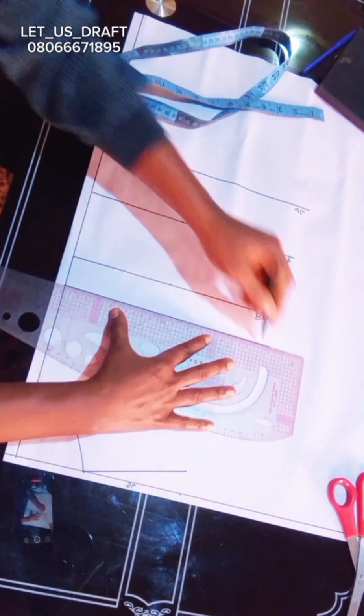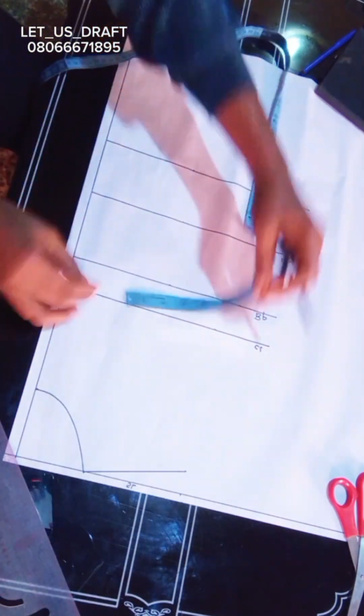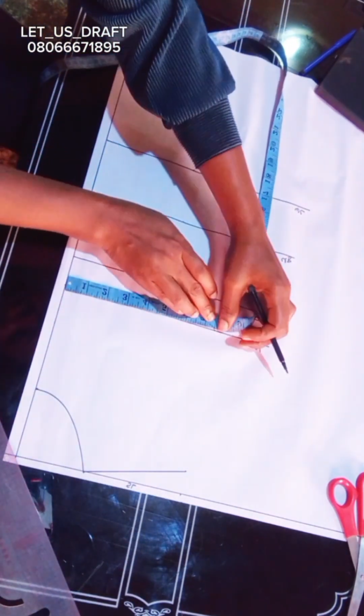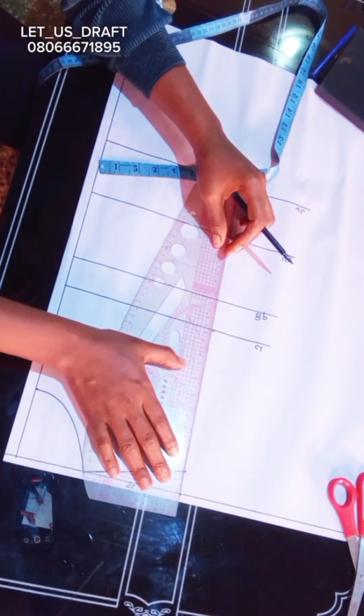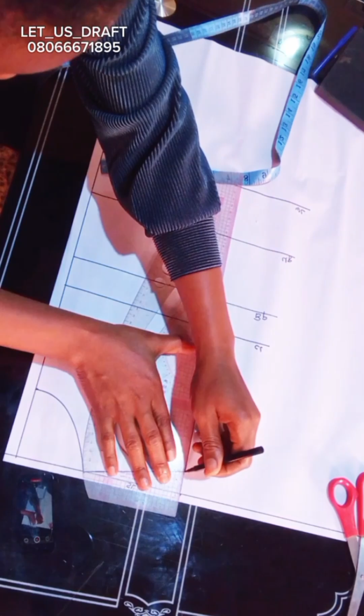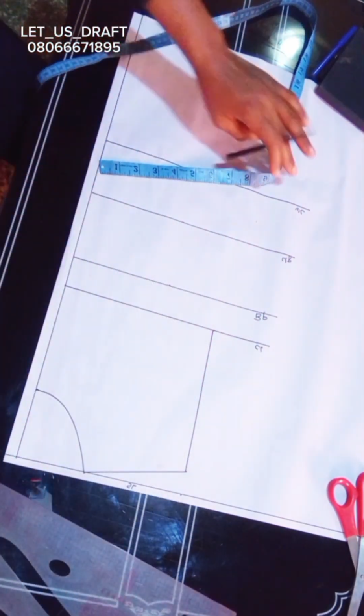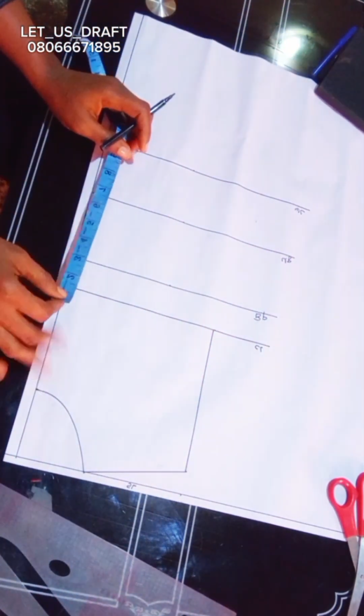Okay, now I will rule that out and I'll label it chest line. From there I will mark half of the shoulder, which is 7.5, and I will extend it to the shoulder slope like so. The next thing I will go ahead now to do is to mark the cleavage depth.